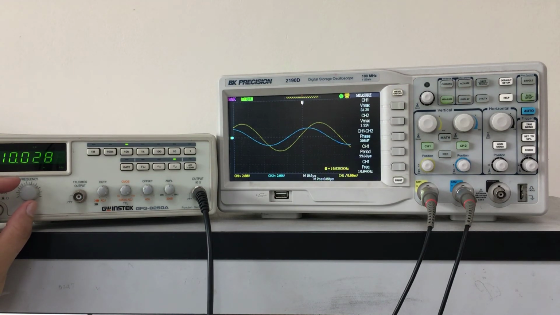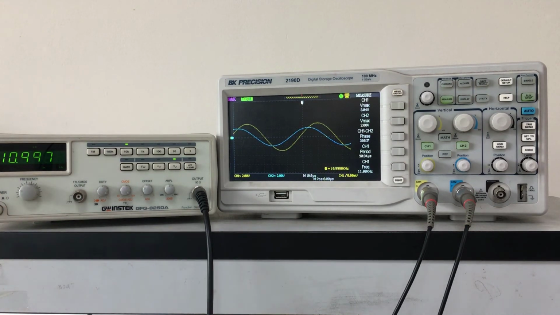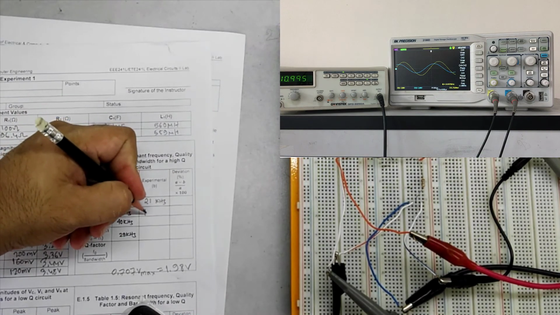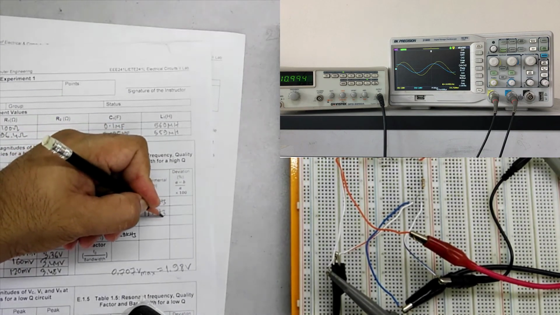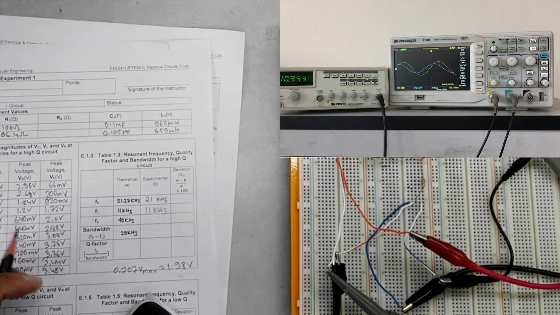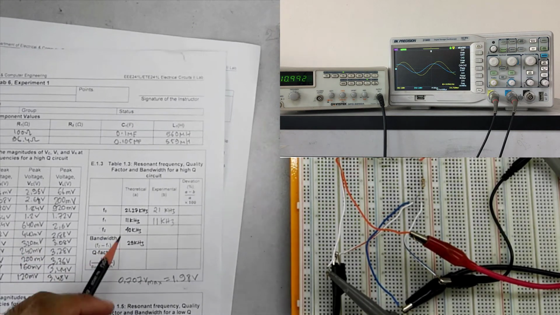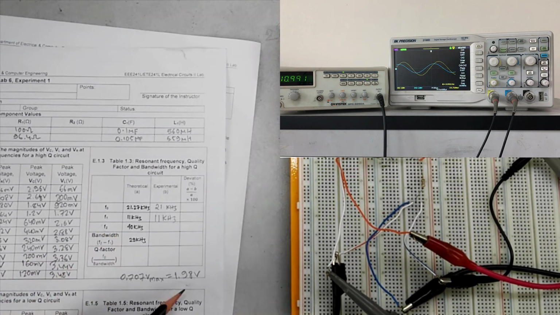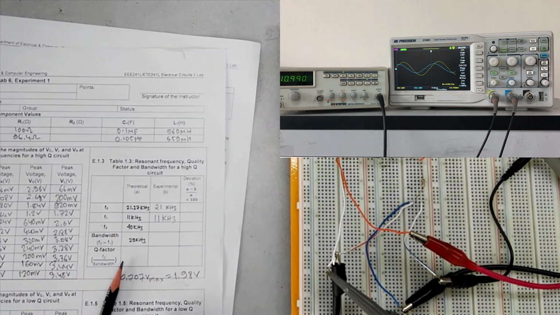Okay, so at 10 kilohertz we get 1.92 volt, and at 11 kilohertz we get 2 volts. So 2 volt is closer to 1.98, so we will record the F1 as 11 kilohertz. We record 11 kilohertz because we get 2 volts of output at this frequency, which is very close to our required 1.98. So we have determined F1.